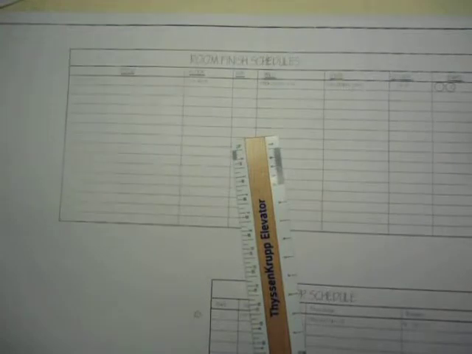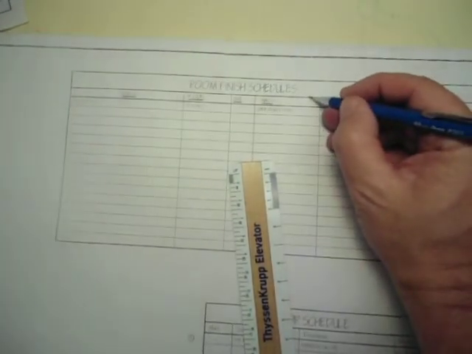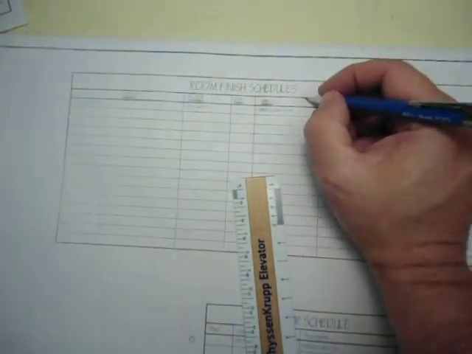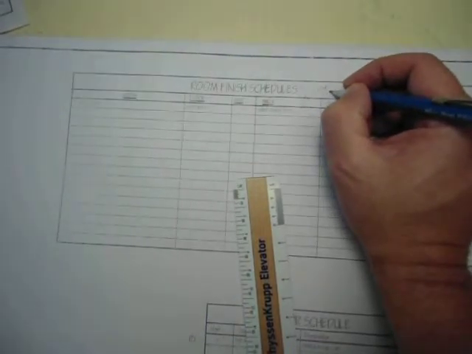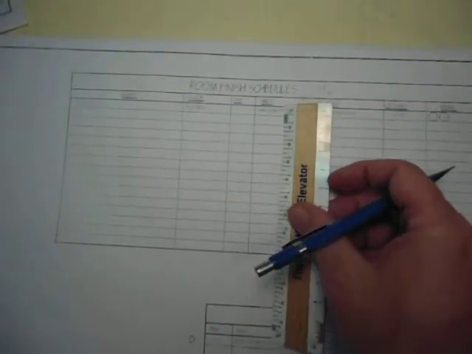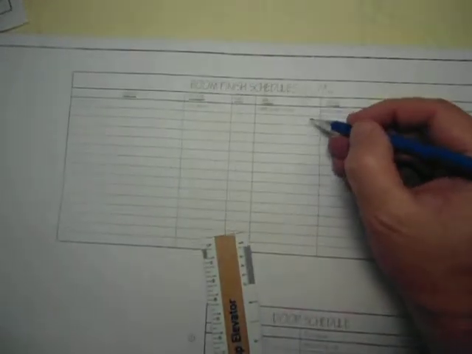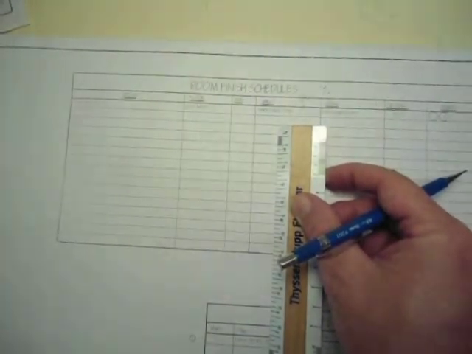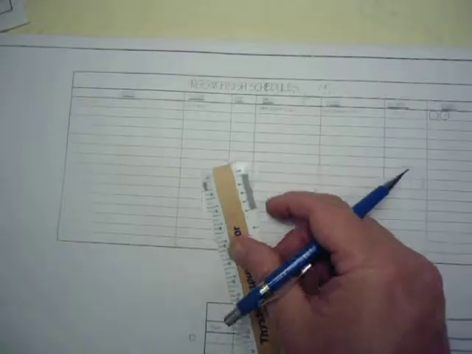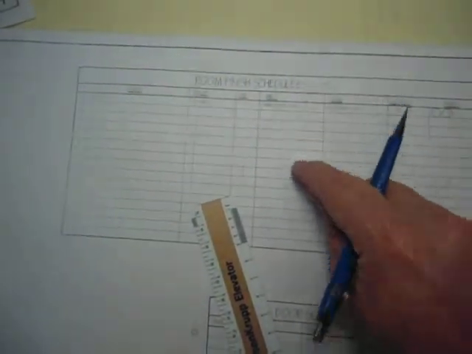And then let's draw the next line here, which has room, floor, base, wall, ceiling, etc. on it. Draw that about 1'4" or 1'6" wide. And then all the rest of the horizontal lines that you see, draw them about 1 foot, maybe a little bit more than 1 foot, maybe 1'2" wide. Again, it doesn't have to be exact, they just need to be consistent all the way down.